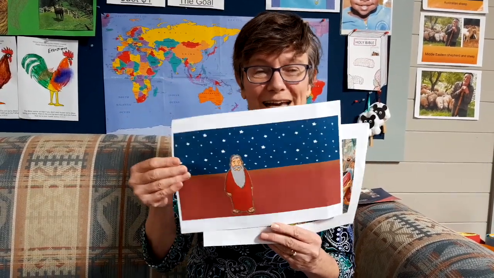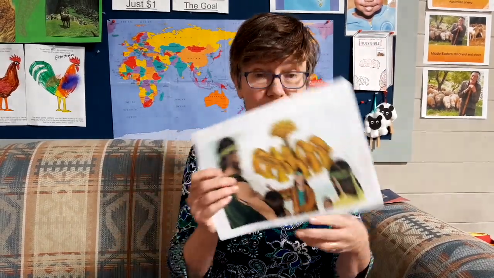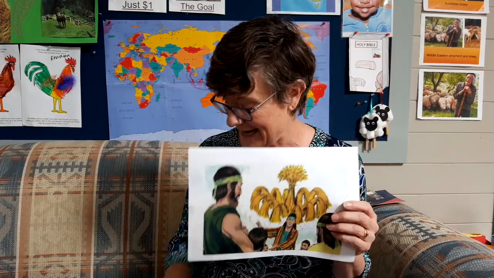Well done. What about this scene where someone's riding on a donkey and people are waving palm branches? Yes, that's Jesus, the week before he was crucified in the New Testament. What about Joseph? Is Joseph in the Old Testament or the New Testament? Which Joseph, I hear you asking? It's this Joseph. Is he in the Old Testament? Yes, he is. Well done.